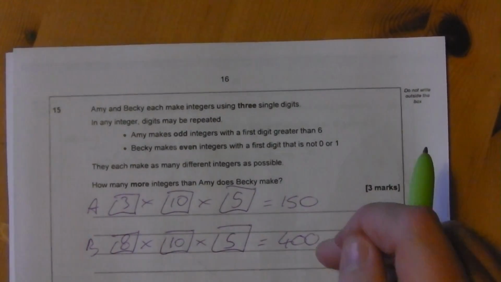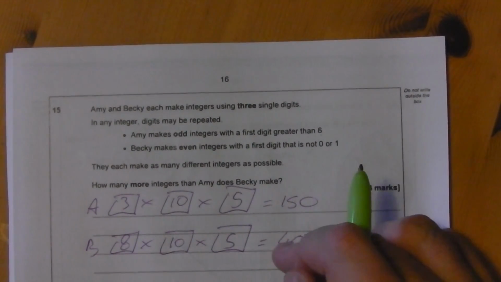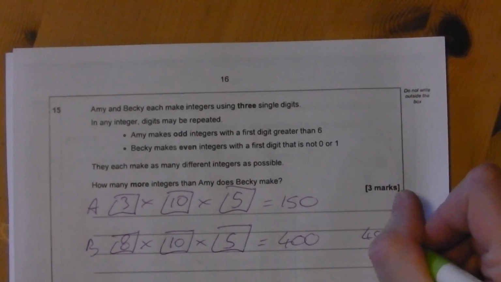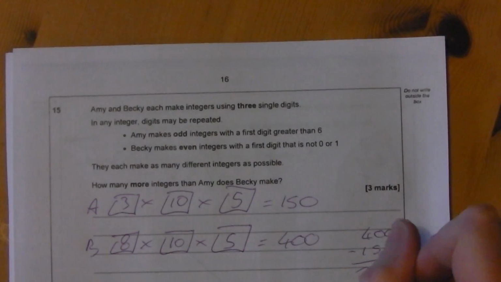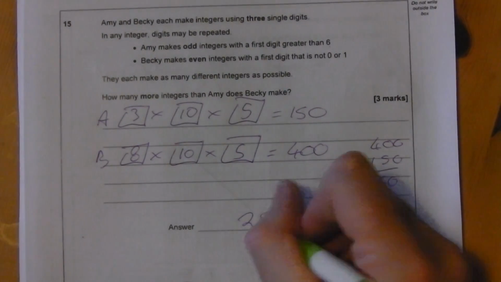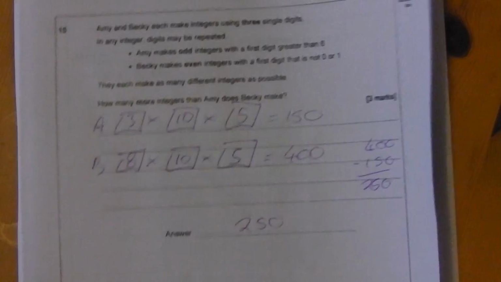So to work out how many more Becky does than Amy, I'll just do 400, take away 150, and that leaves me with 250. And that is my answer there, 250 for that. Okay.